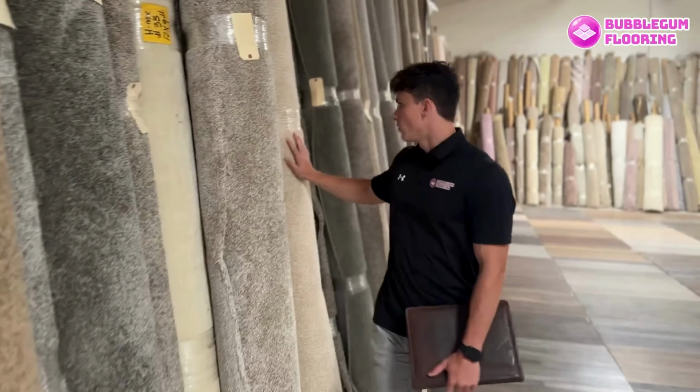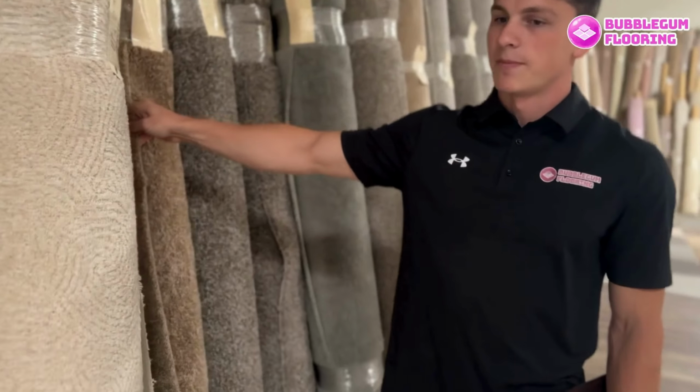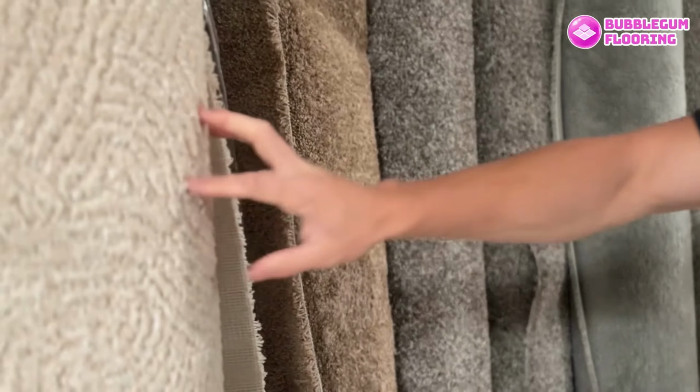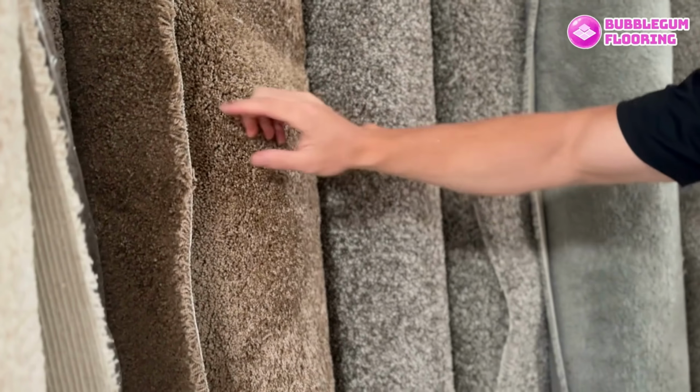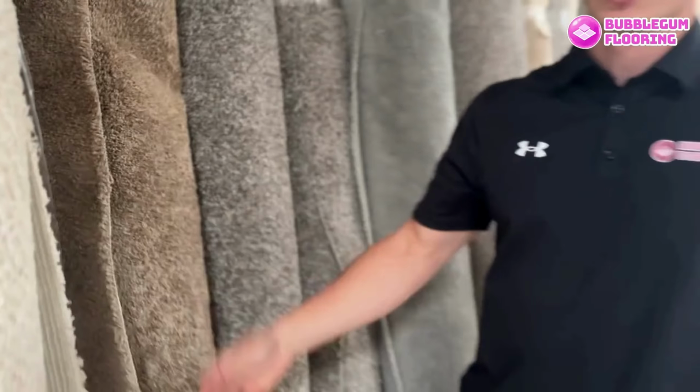And then we have over here a really long fiber, but essentially the pile length, this is a texture or pattern, and then these are textures with long piles. These are going to feel super soft when you lay down and really nice.